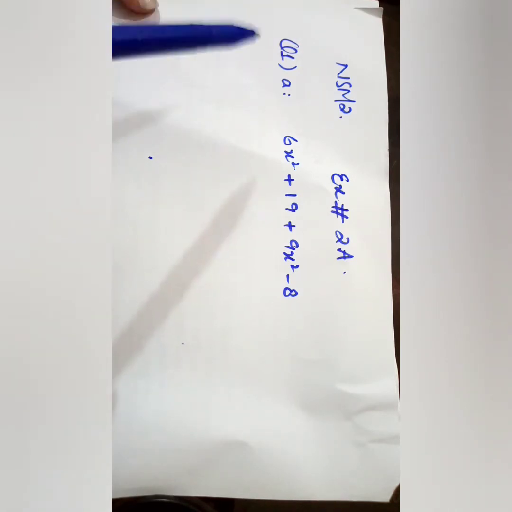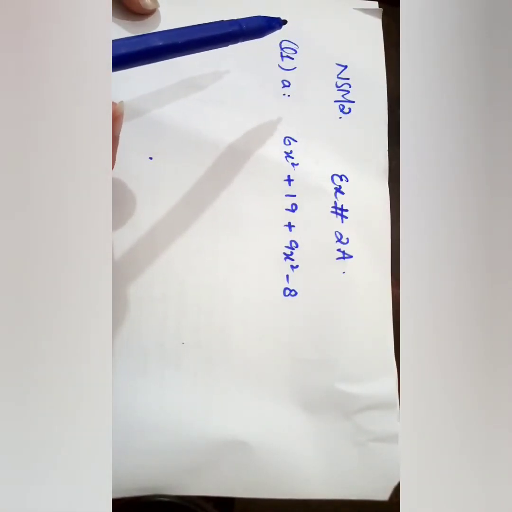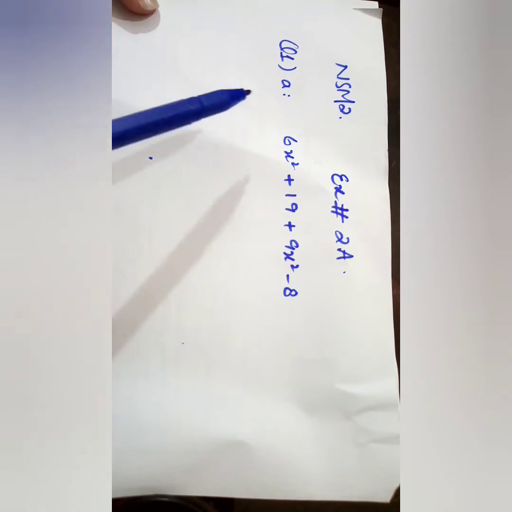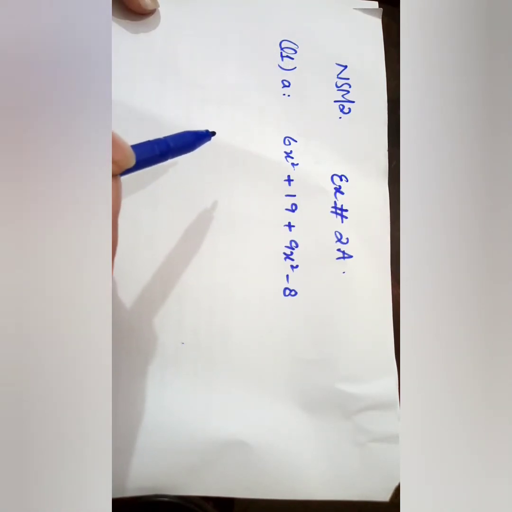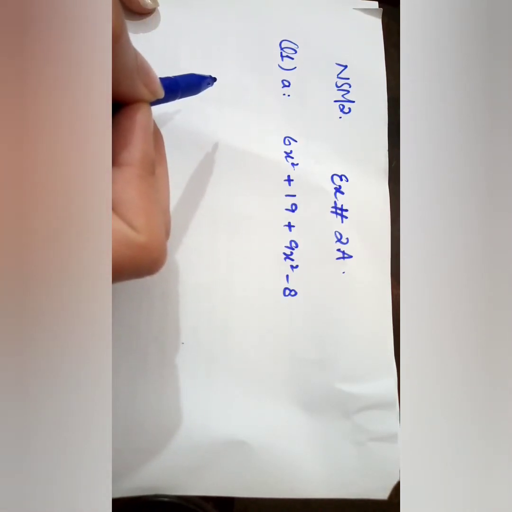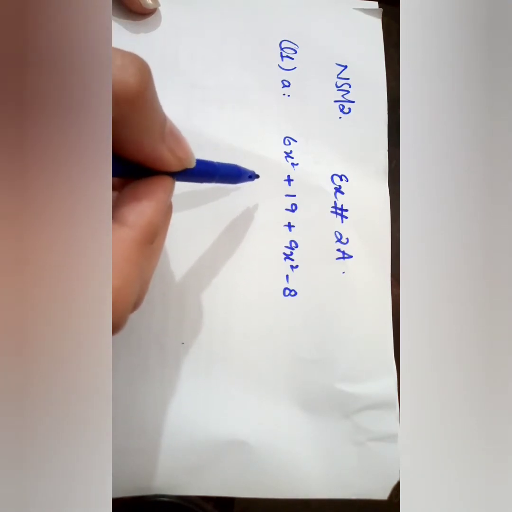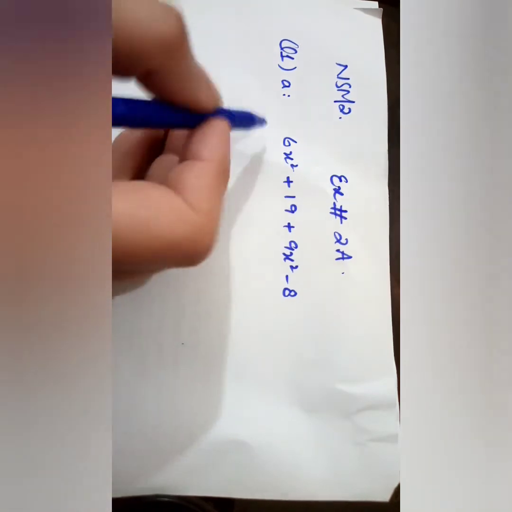Today, students will do exercise 2A of New Syllabus Mathematics D2, Chapter 2. Question 1. In this question, we are going to be working with quadratic algebraic expressions. In the previous lecture, if you watched the video, we learned how to do addition and subtraction with variables. This exercise is relevant to those practices. Now we start the question.